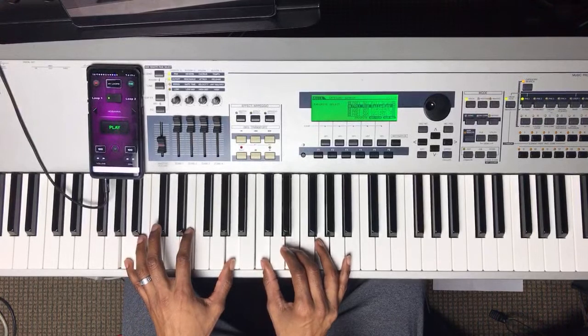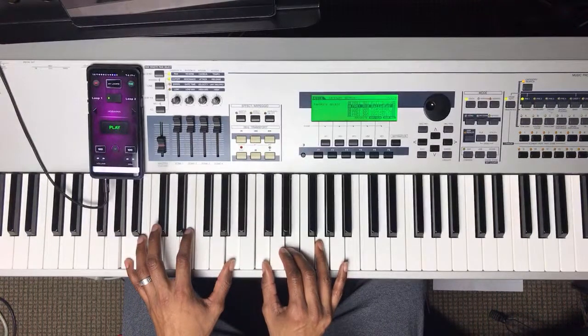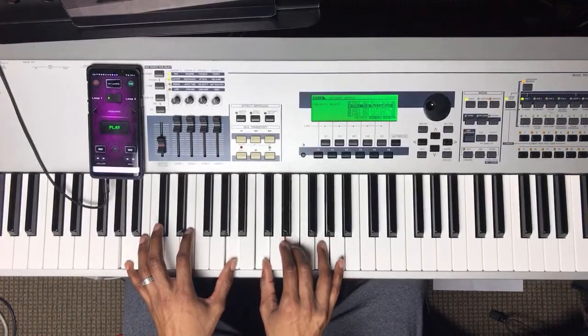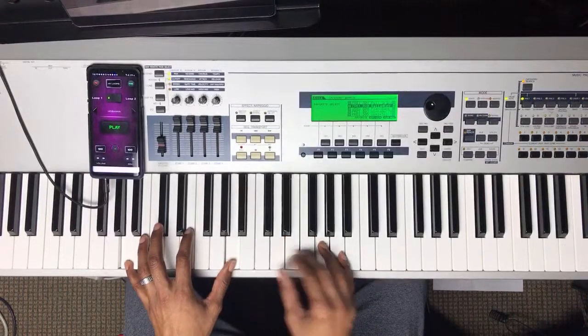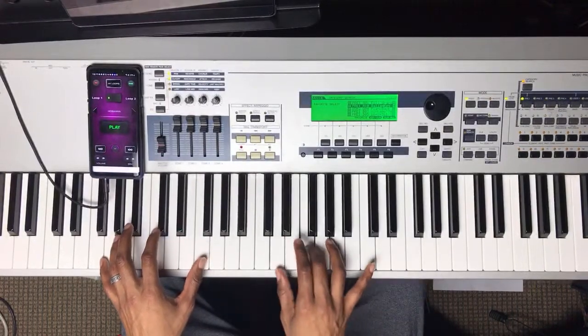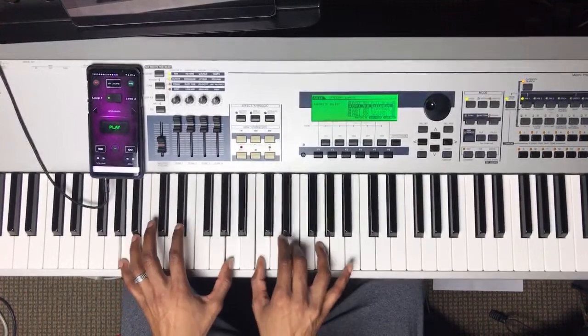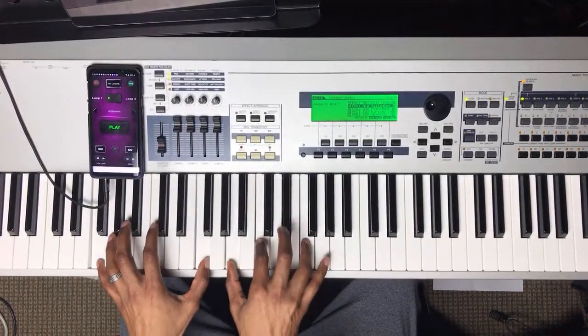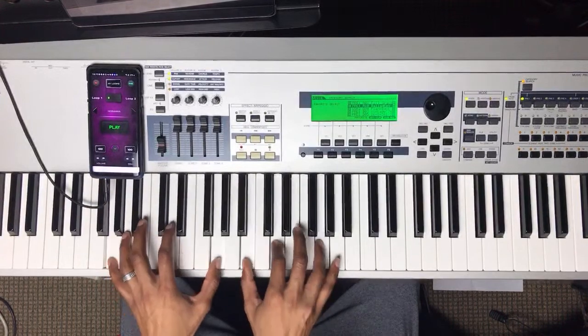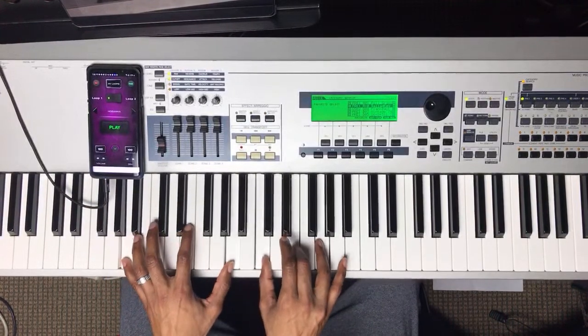Left hand goes up to A, right hand just shifts to a C chord, C, E, G. Left hand is over A now, okay? So C over A, one more time. F over F, G chord, C over A.